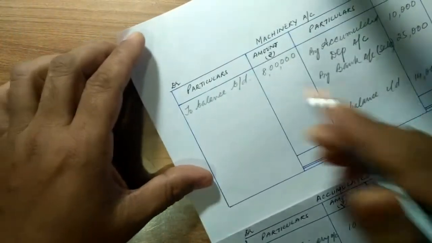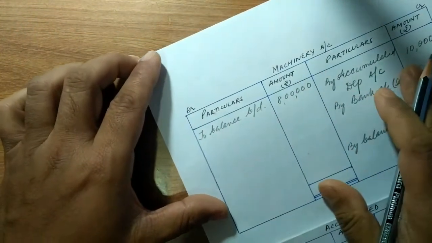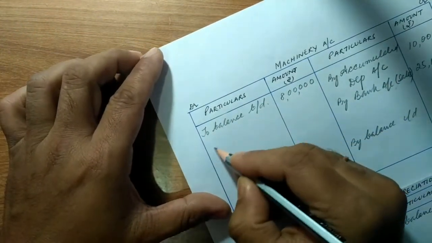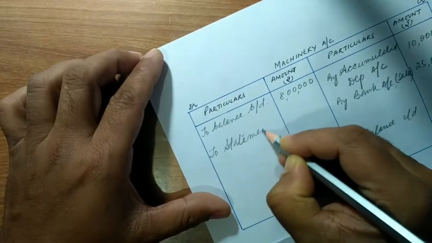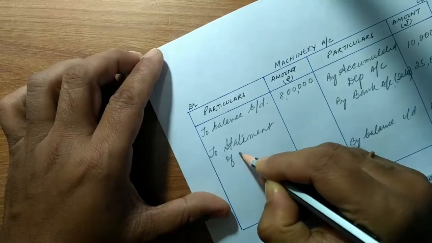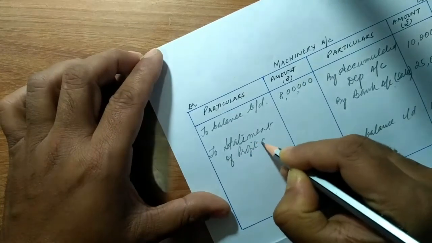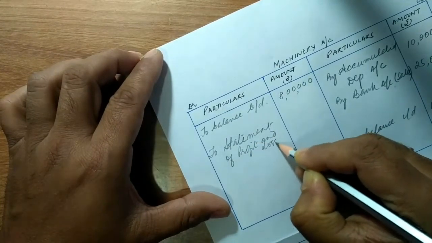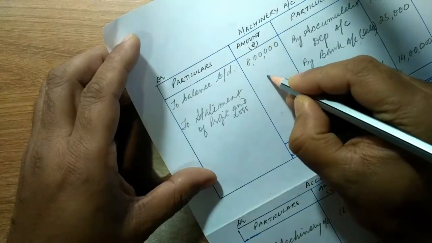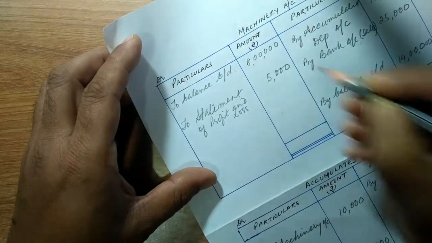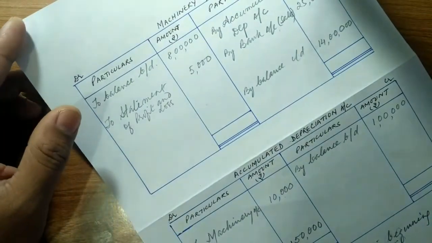Now we have a profit of 5,000. So in the machinery account, we will debit the machinery account and credit to the statement of profit and loss. So to the statement of profit and loss account, the profit that we had was 5,000. Now we have placed all the information which is required.